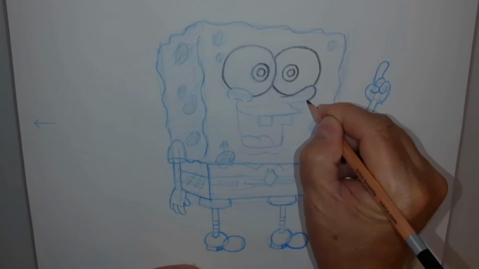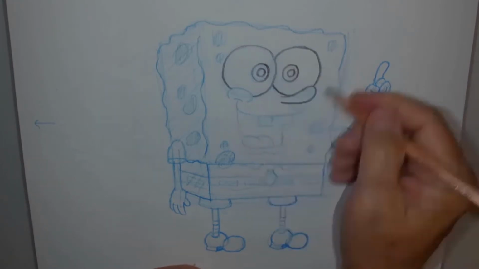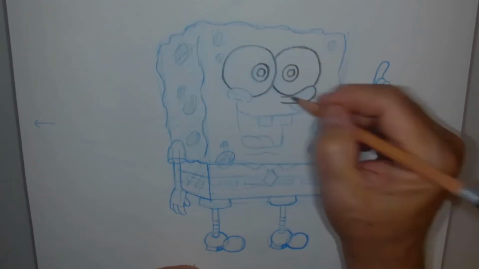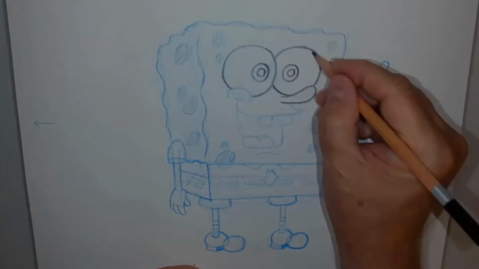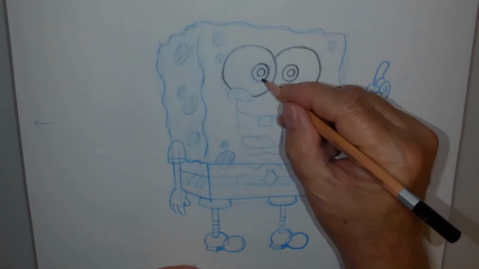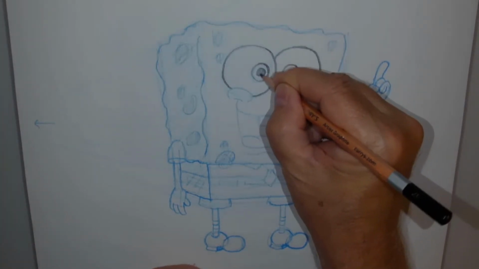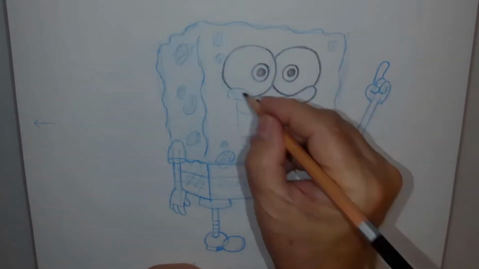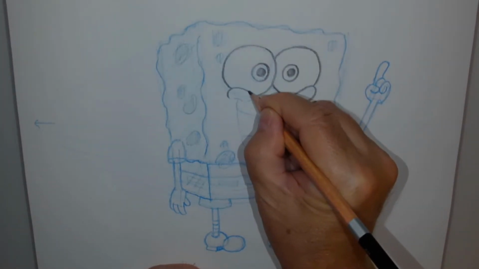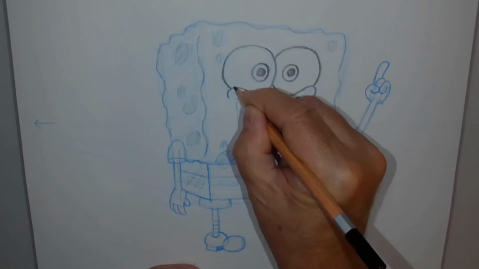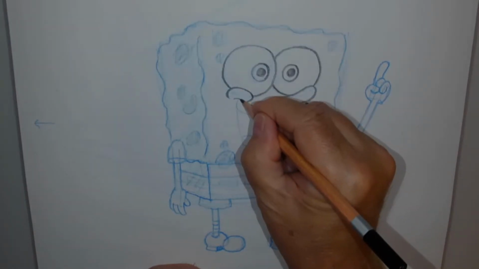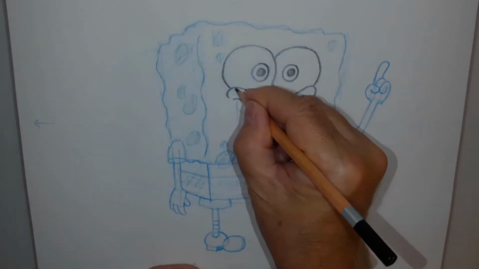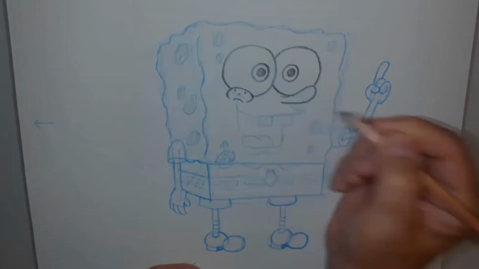Nose coming up, overlapping that eye. So again, when we're working with dimension, this eye here is closer to us, this one's farther away, so it actually overlaps. So this one, it gives us some depth by this eye in front of this eye. You'll see that a lot in cartoon characters, to help establish that three-quarter view. Here's that cheek, always thinking of that as a dimensional space. And actually, he's got some freckles or whatever on there.